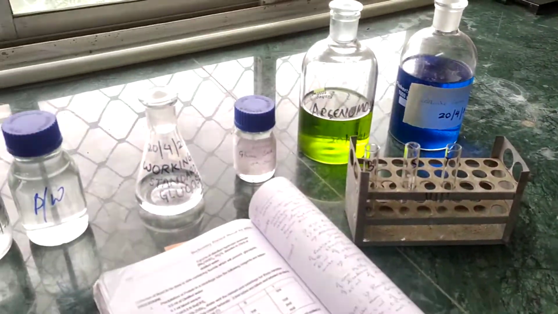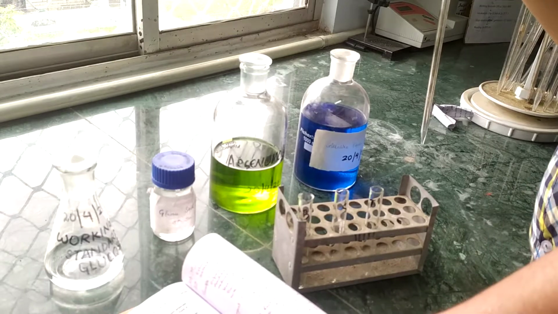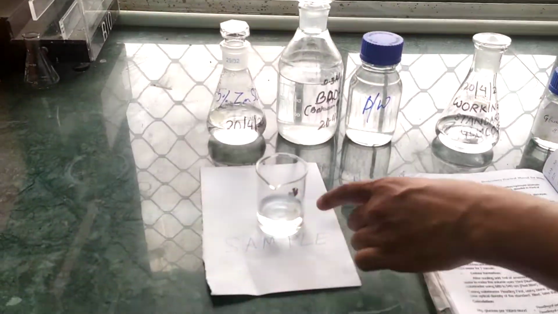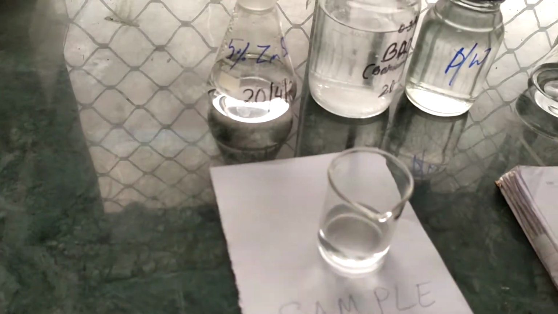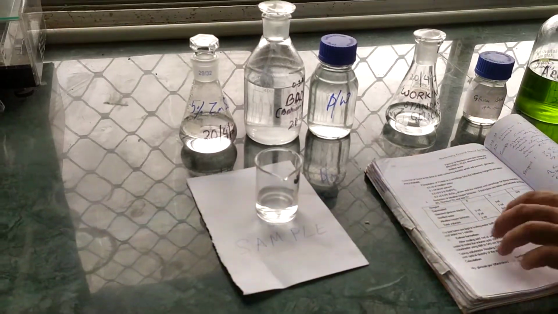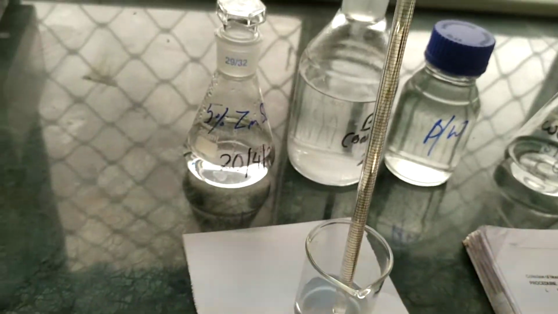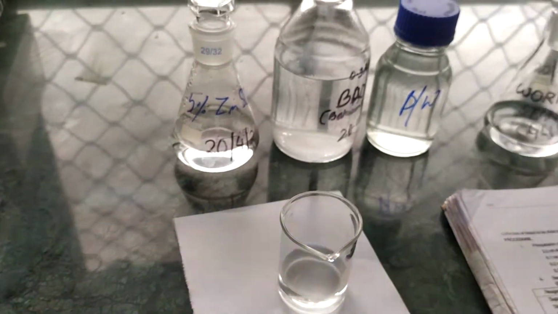Now, according to the procedure, we are going to add the supernatant. We already assume that we have taken the supernatant part of the blood sample. Understand? So this is going to be the test, that is the supernatant part. How much are we going to take? According to the procedure, in the test tube, that is the T tube, we are going to take around 1 ml.